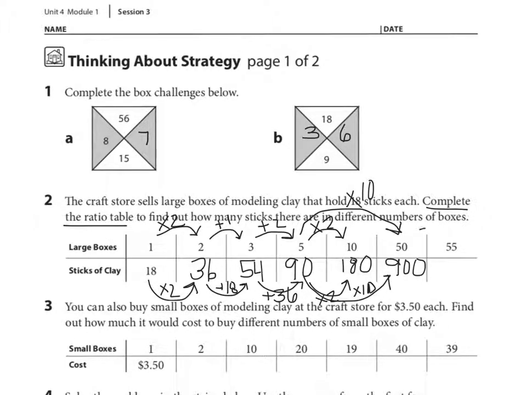Now to come here to 55, do we know how many sticks of clay are in 5 large boxes? 90. So here at 50, we can add 5. So we're going to add 5. And how many sticks of clay are in 5 large boxes? 90. So we're going to add 90. And our answer is 990.